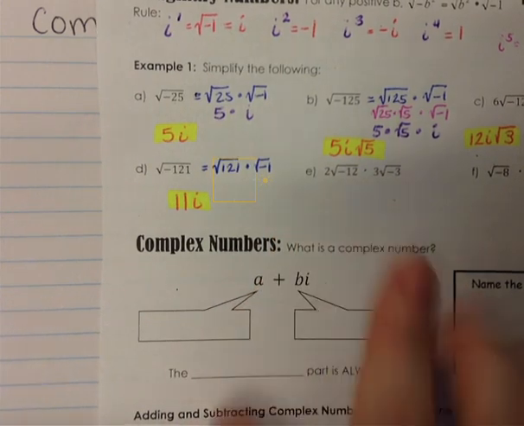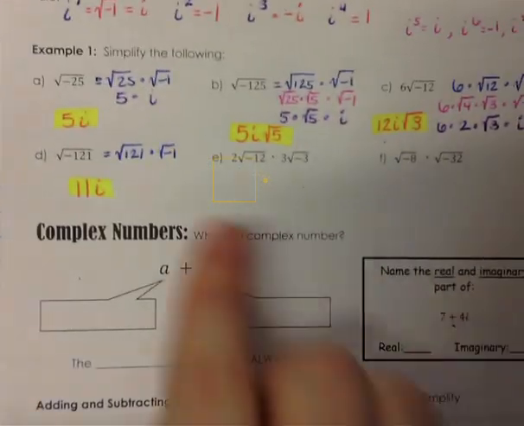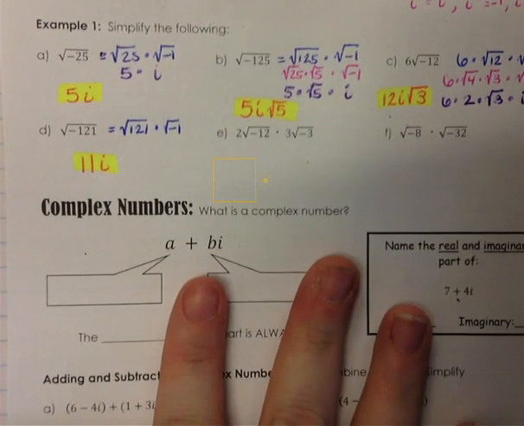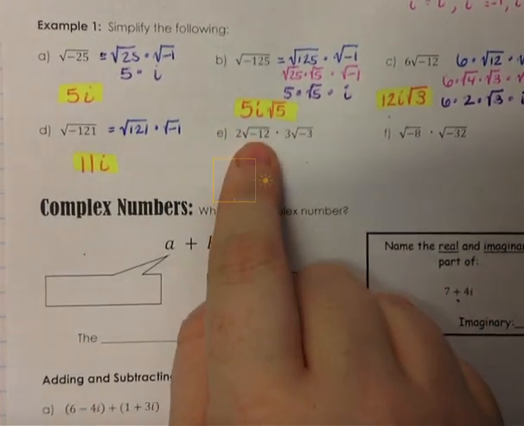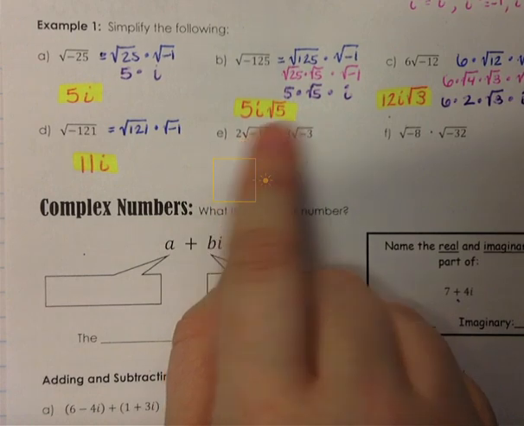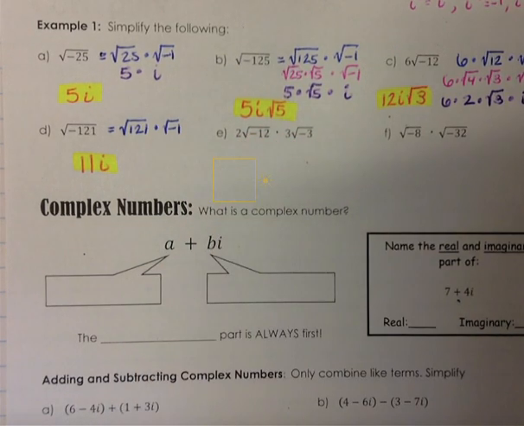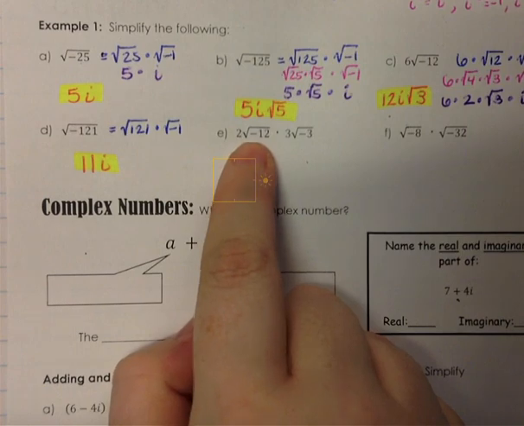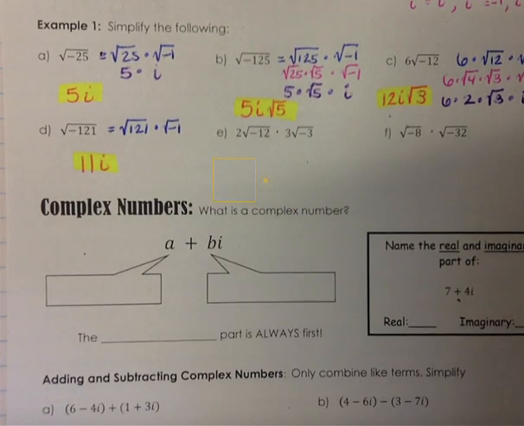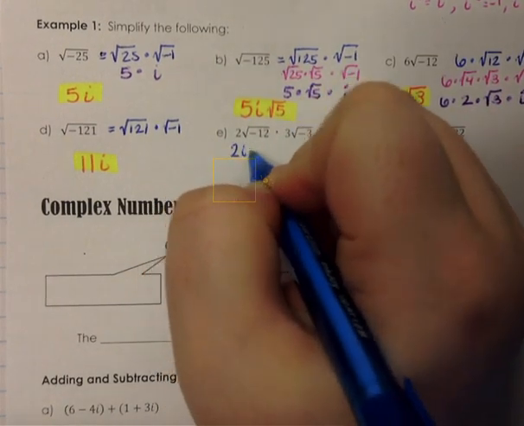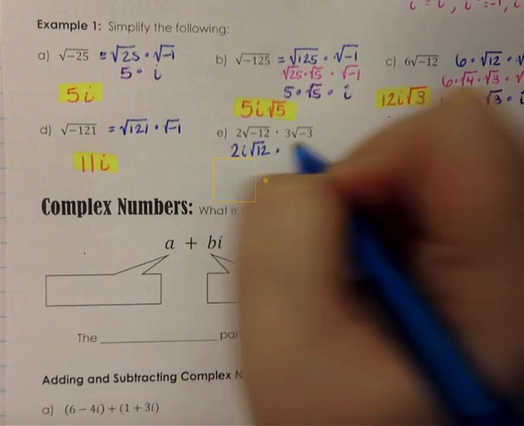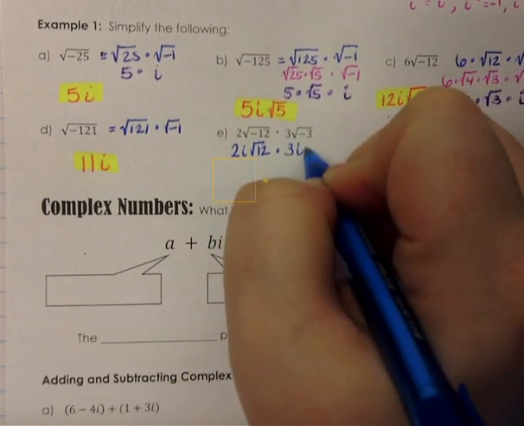This next one, this time we're actually multiplying them, but you have to simplify the first one first, and then you multiply them. So we have to pull out the i. We have to get rid of the negative inside the radical before we multiply them. So what this one will become, we're going to have 2i square root of 12 times 3i square root of 3.